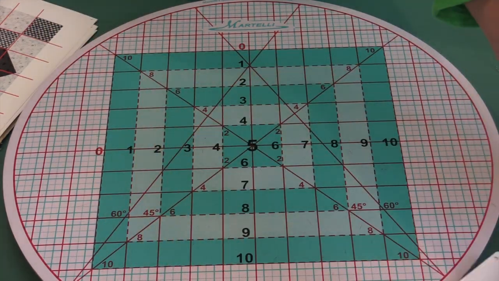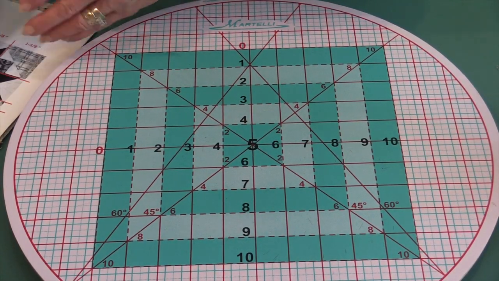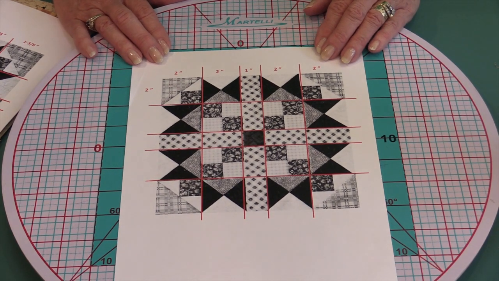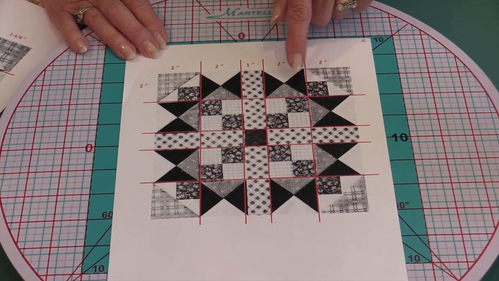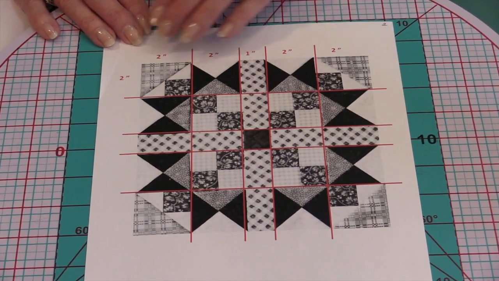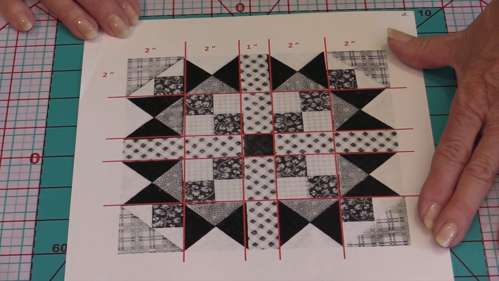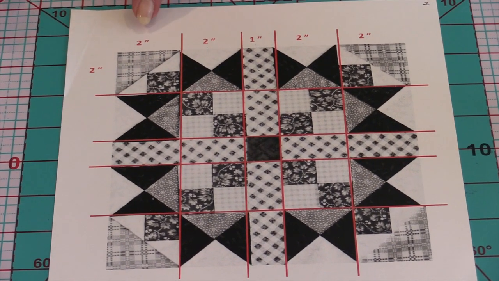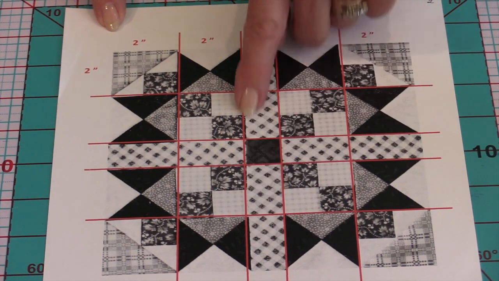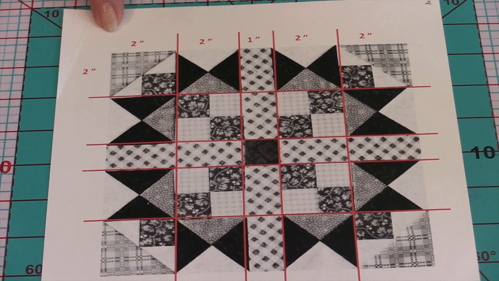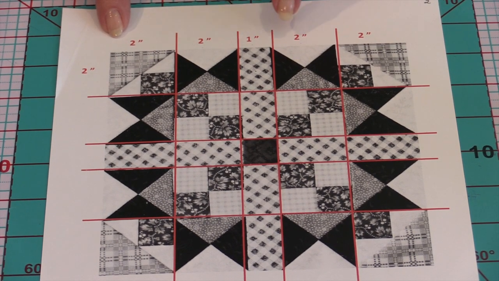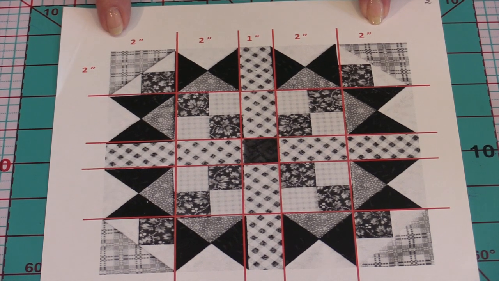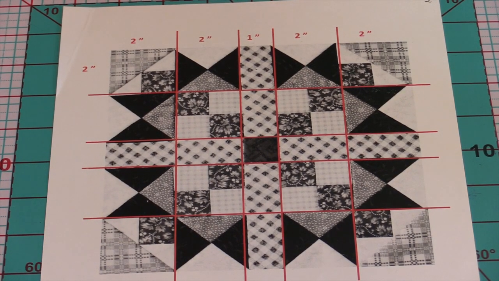Let's go to something that's a little more difficult. We have a little more going on in this block. This is an irregular grid. I have 5 different divisions, and we need to know how to divide this up. Again, it's a 9-inch block. So if we take 9, and I have this 1-inch strip here, that leaves me with 4 inches on one side, 4 inches on another. So 2, 4, 5, 7, 9 inches. Again, it's very easy. Let's take a look at this block.